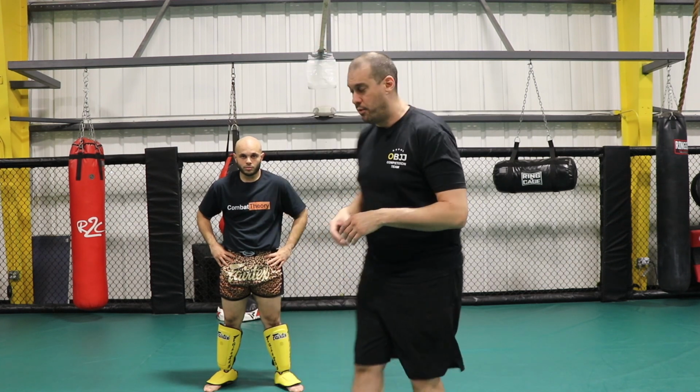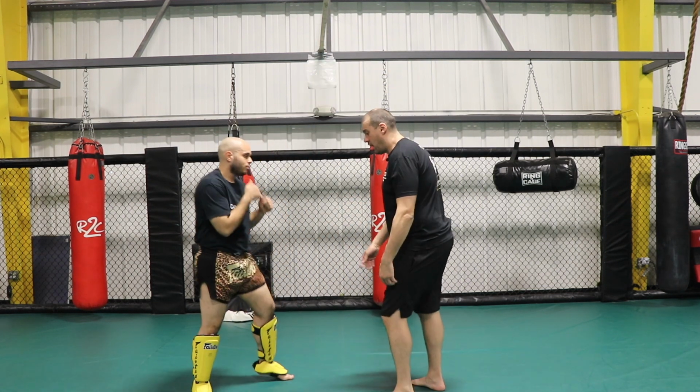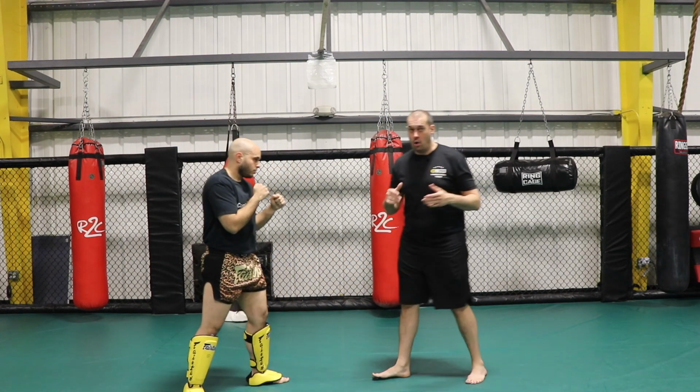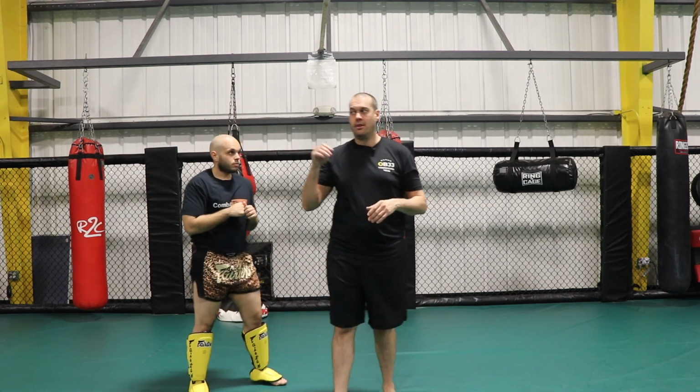That's really, really important. When I first started doing this, I thought that I would connect the low part of my shin on the low part of his shin. No, that is not going to work.